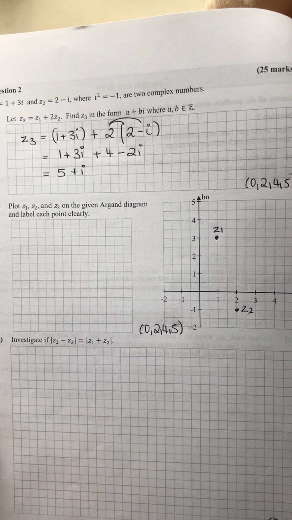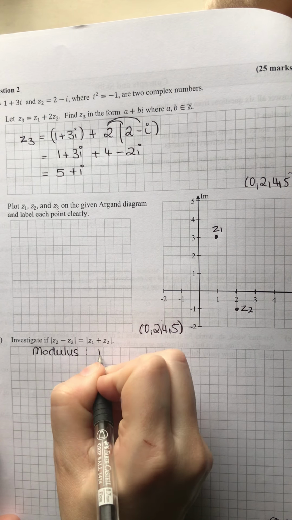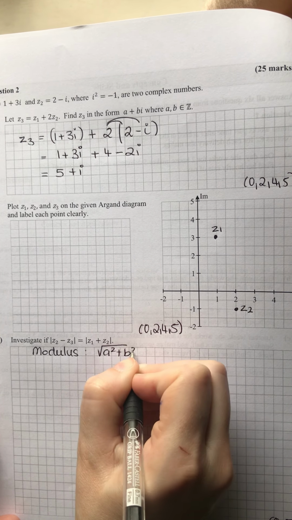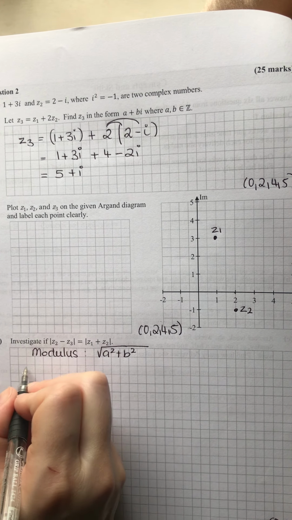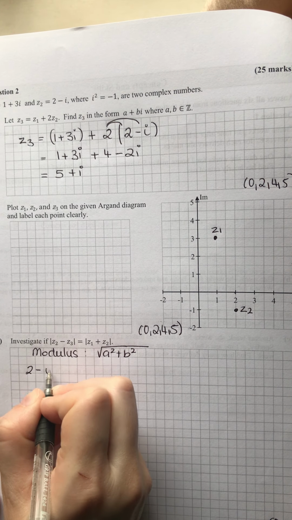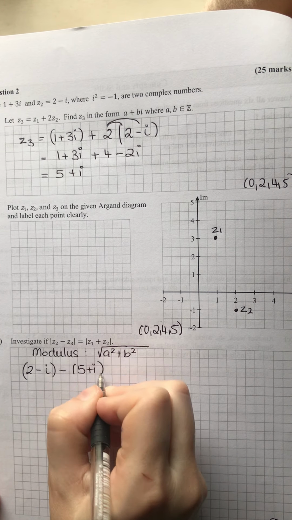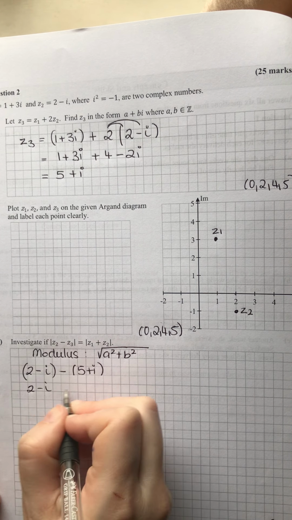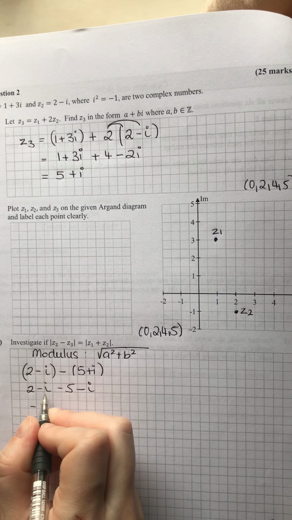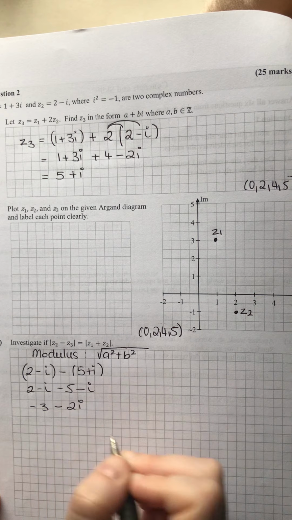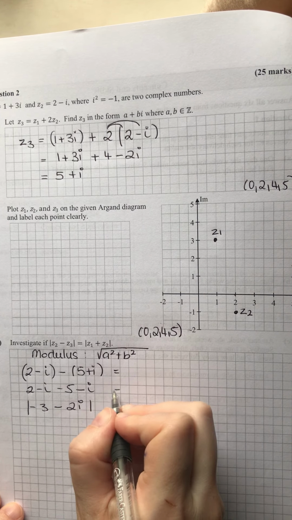For part C, you've got the modulus again. The modulus formula is the square root of a squared plus b squared. So we have to do Z2 minus Z3 first. Z2 is 2 minus i, and then you take away Z3, which is 5 plus i. So 2 minus i minus 5 minus i. 2 minus 5 is minus 3, and then minus i minus i is minus 2i. So we need to find the modulus of that. And then we need to do the right hand side.